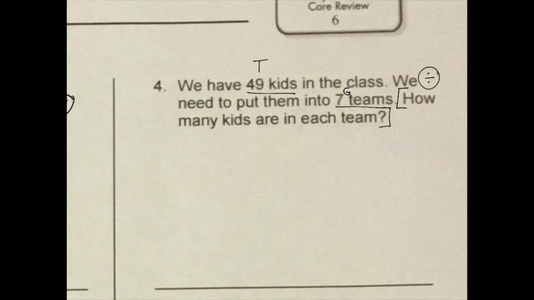And then it says how many kids are in each team. That's like in each group. So I'm solving for in each group. So when I'm planning, I know I'm going to have to set up a division problem. Total divided by groups equals in each group.